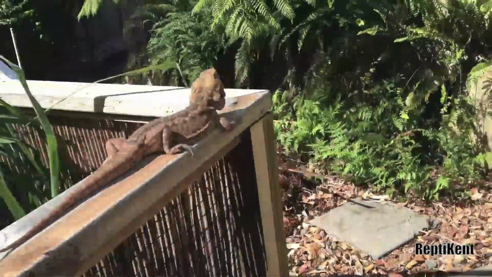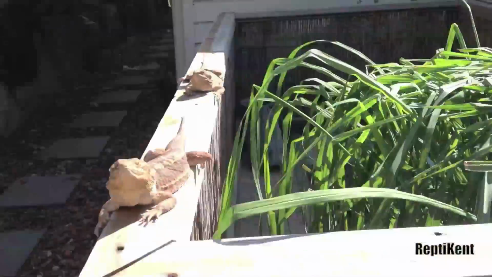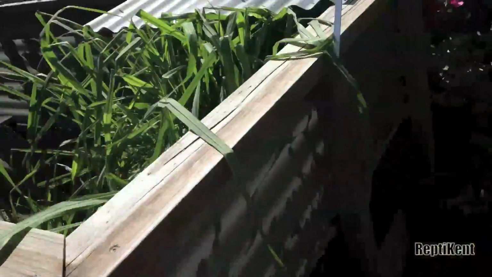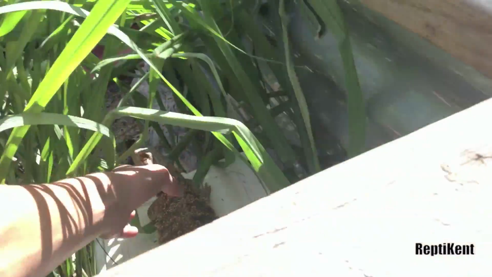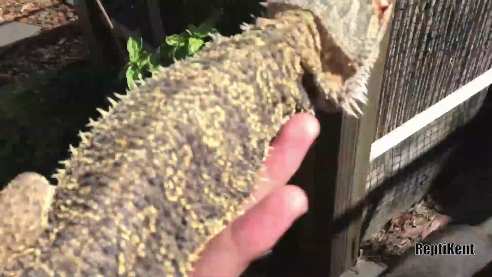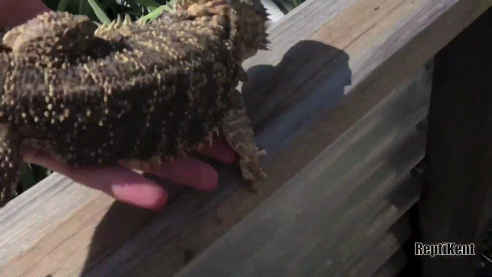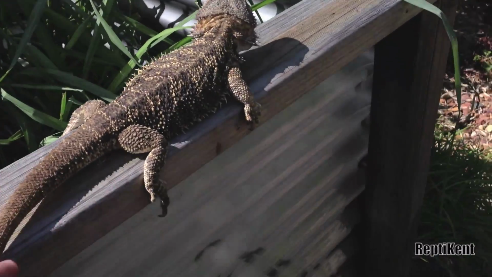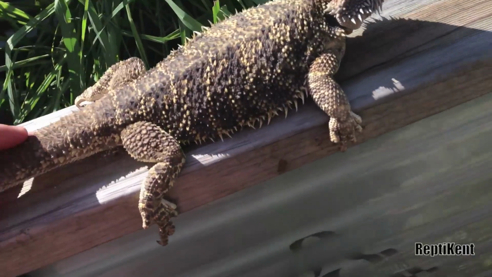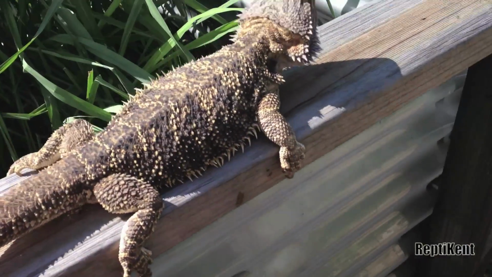So if I take Daisy for example, I'll put an annotation on the screen of my first video, new red bearded dragon. You'll see Daisy when she's white, and obviously she's changed colour.